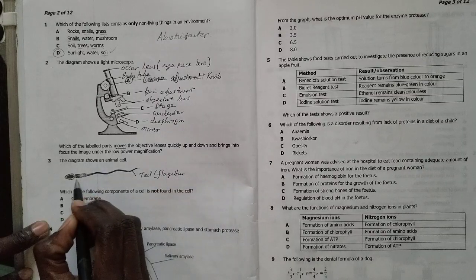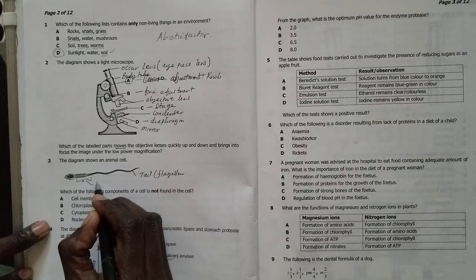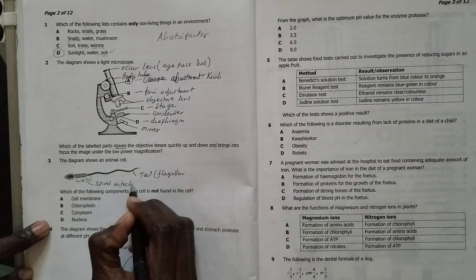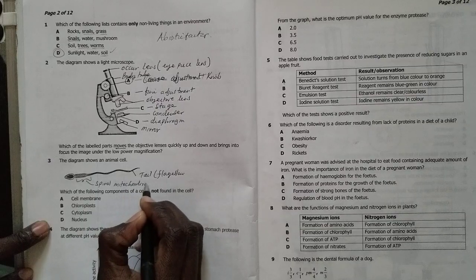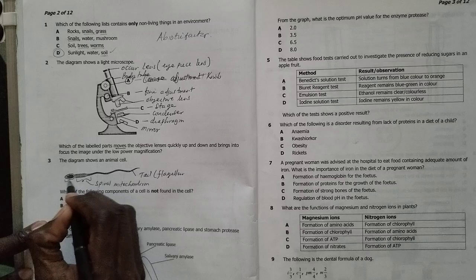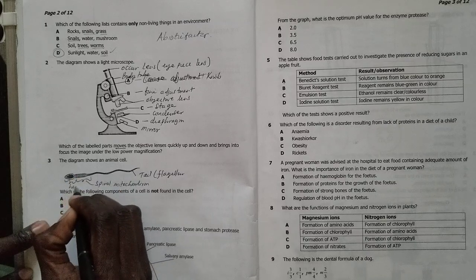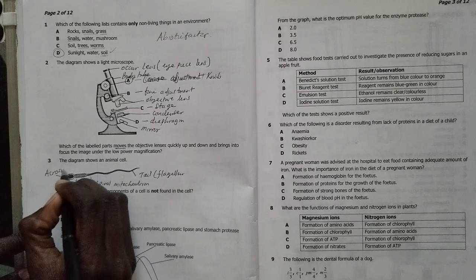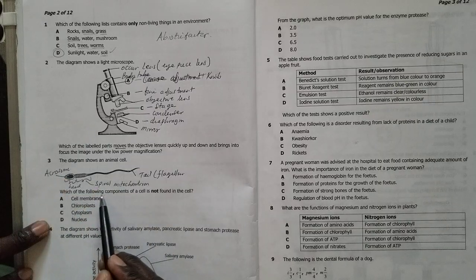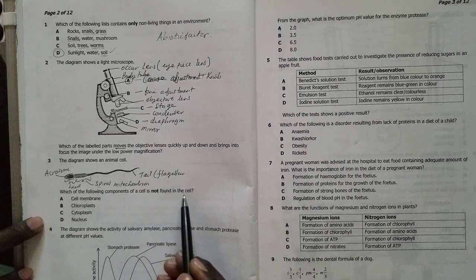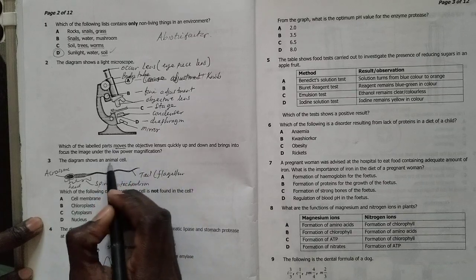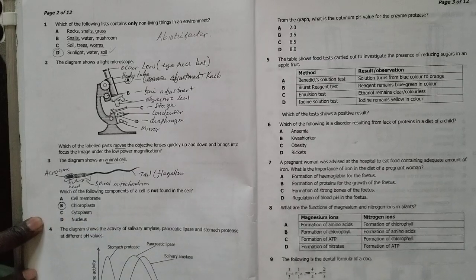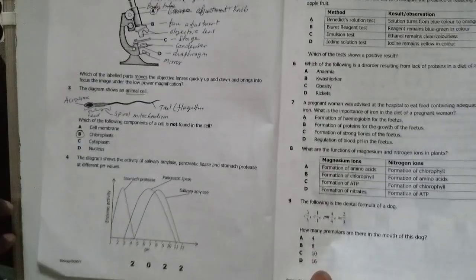Somewhere here is where you have the spiral mitochondria, and that represents the head of the sperm, which contains in front what we call an acrosome. So which of the following components of a cell is not found in the cell? Because this is an animal cell, you don't expect to find the chloroplast. Hopefully we are together there.